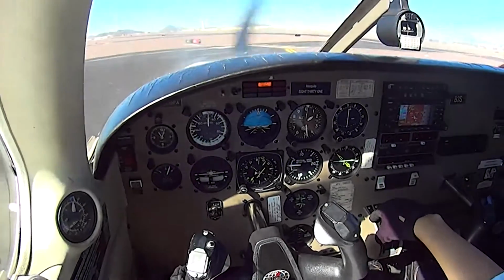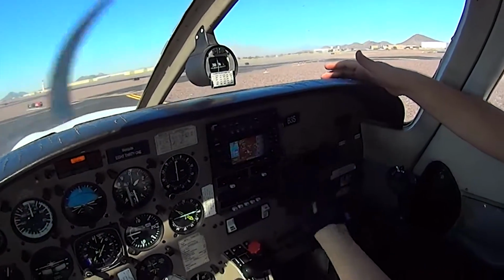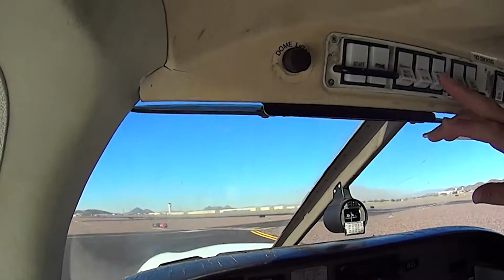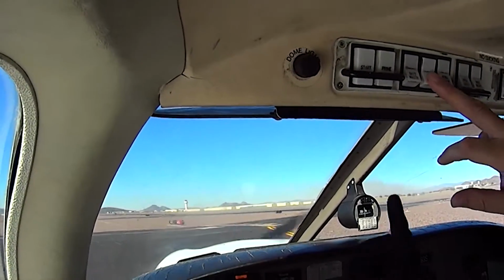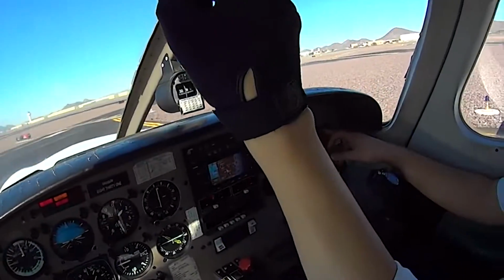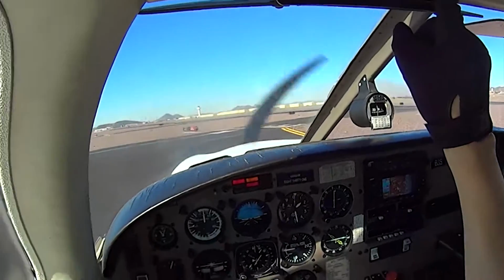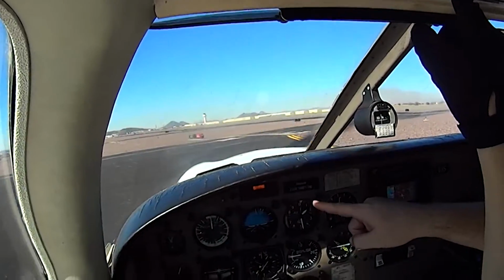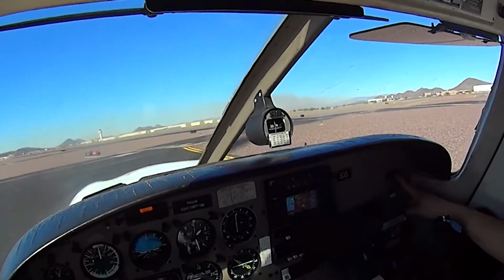Okay, good, 2000. Alternator check. The alternator, we turn it off. We see the light comes on, so it is almost zero. Then back on. Light goes off. Normal. Okay.